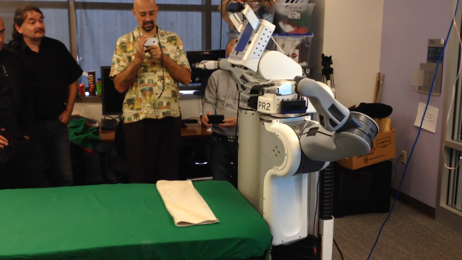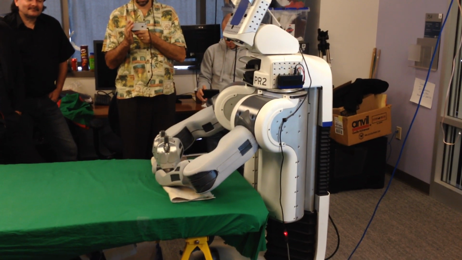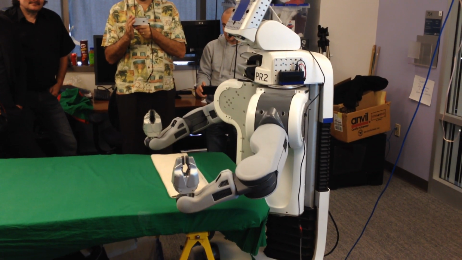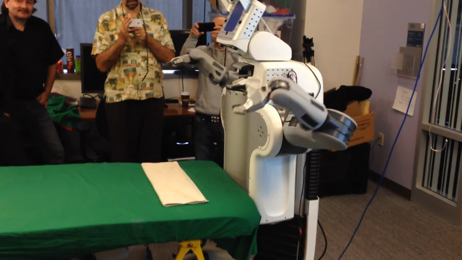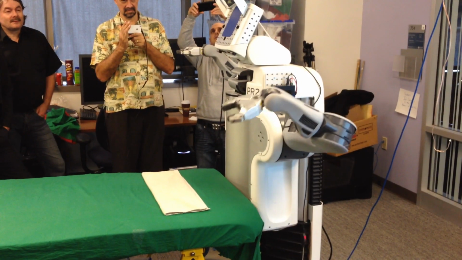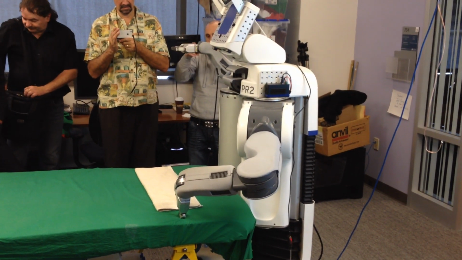So it's doing the planning on the fly. There are no hand-coded motions here, because you possibly couldn't do that with cloth. And that is one of the things that we're trying to do. Even if you try recording motions and playing them back with variability like this in deformable objects, it will fail. So then now it goes ahead and folds it.